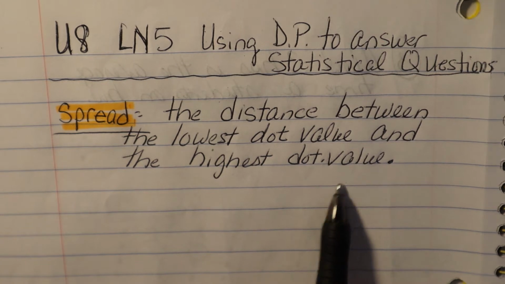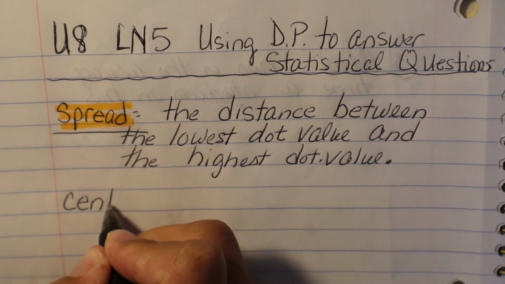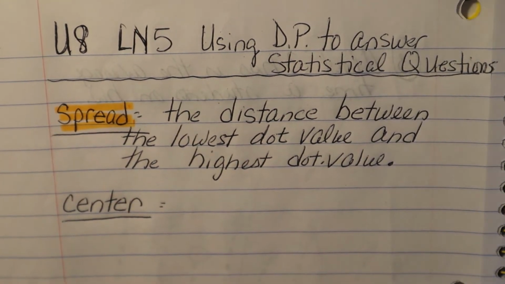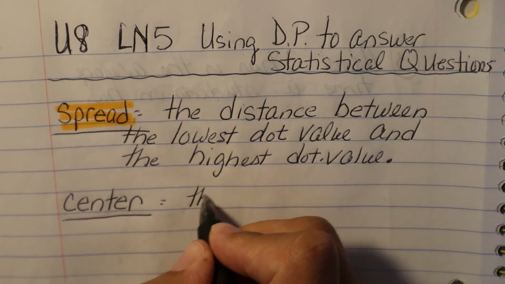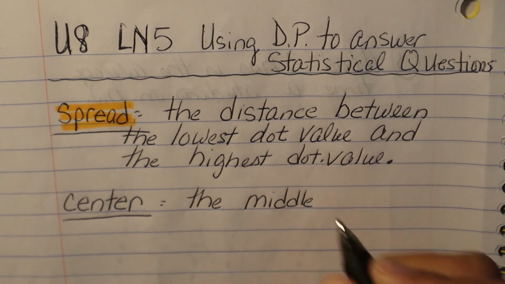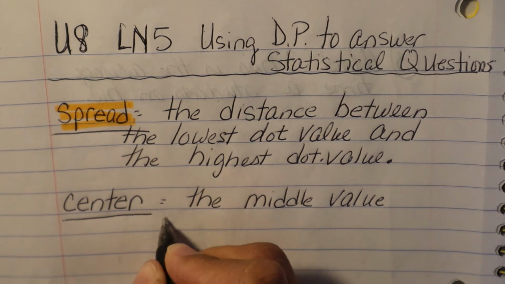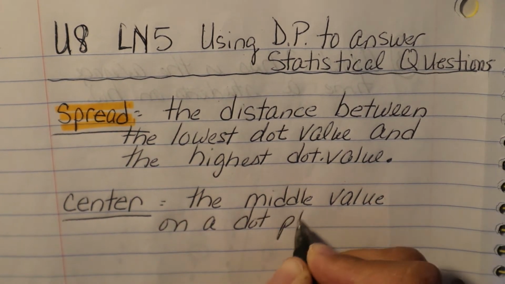The second term you're going to hear me use a lot today is the word center, C-E-N-T-E-R. The center is simply going to be, for today's lesson, the middle value on a dot plot.